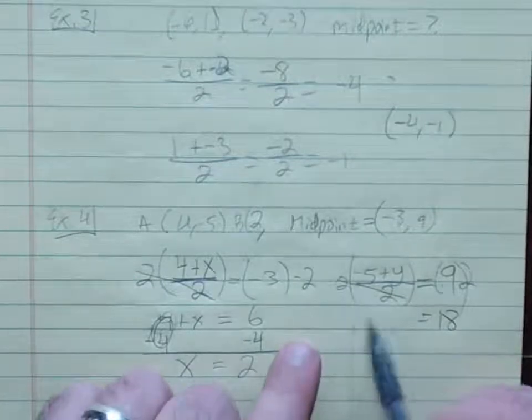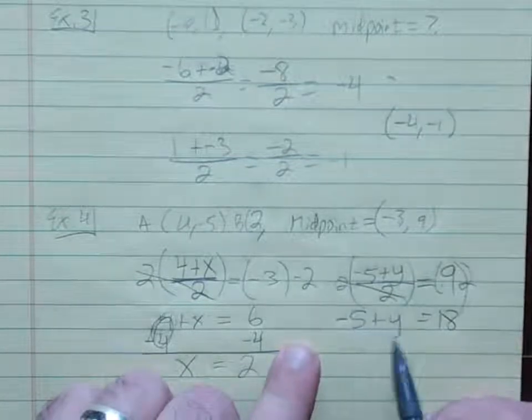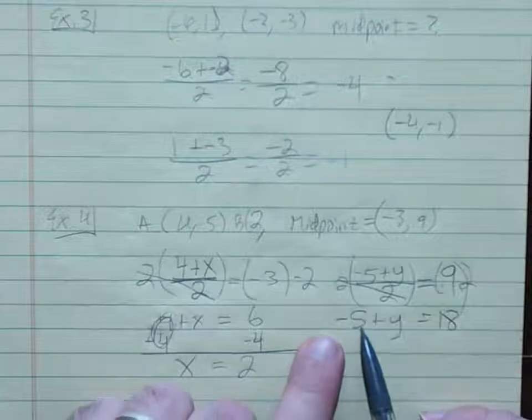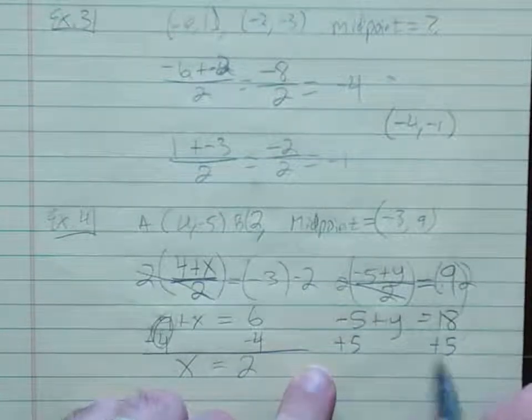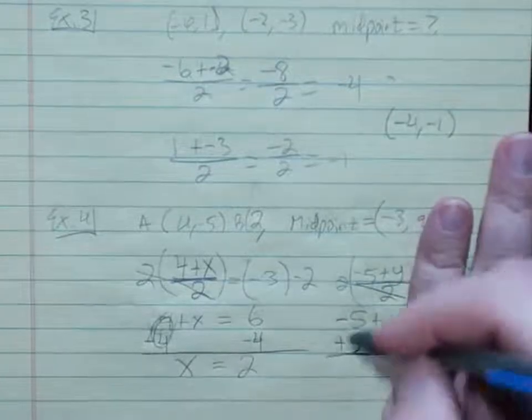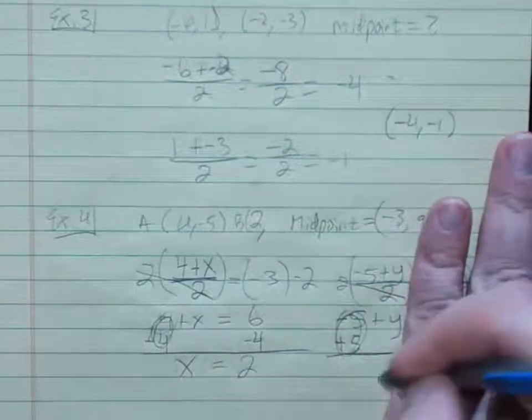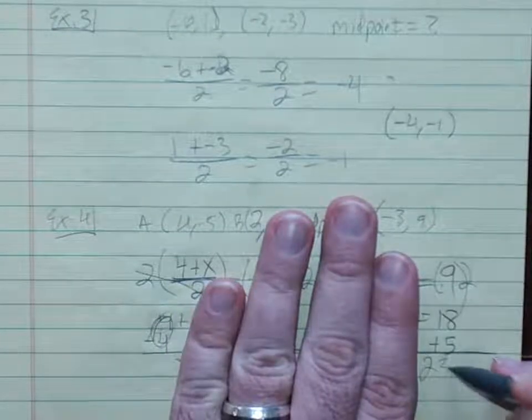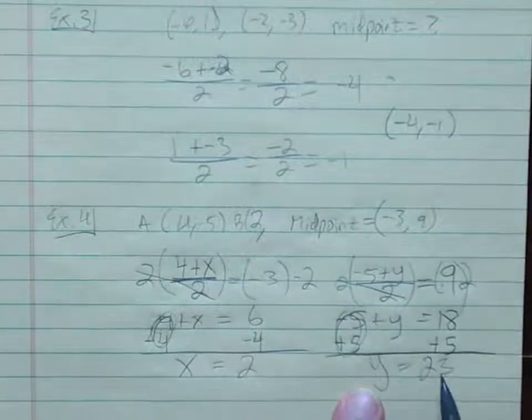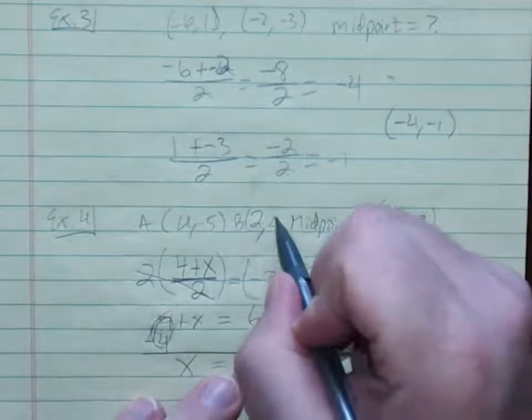On this side, the 2's cancel and leave me with negative 5 plus y. Then I need to cancel negative 5. The opposite of negative 5 is positive 5. On the left, negative 5 plus 5 is 0. 0 plus y is y. On the right, 18 plus 5 is 23. So it looks like the y value of point B is 23.